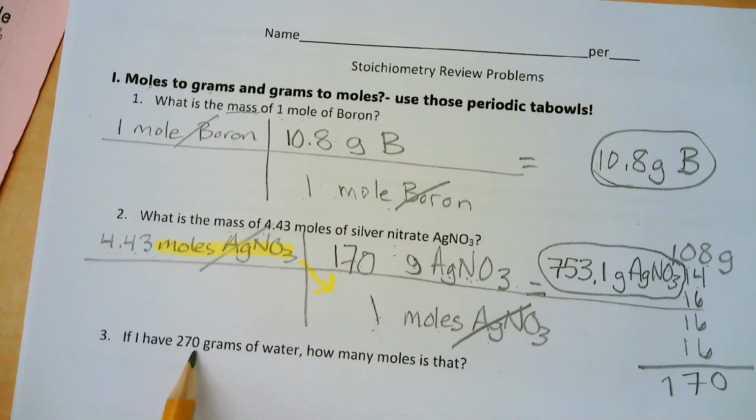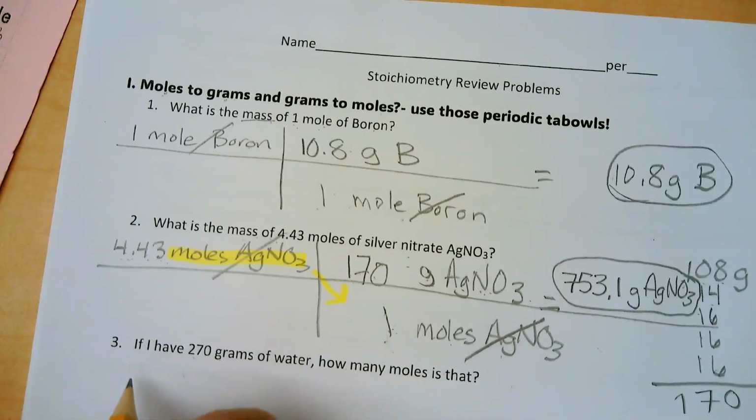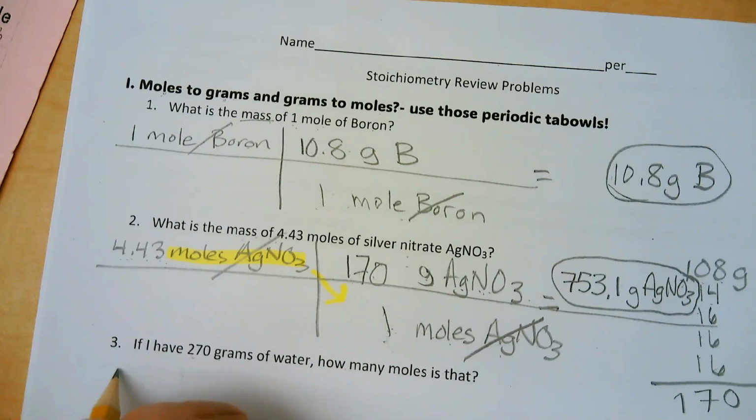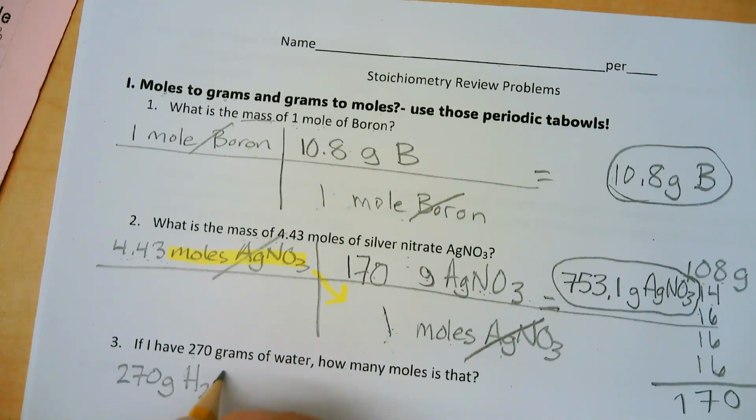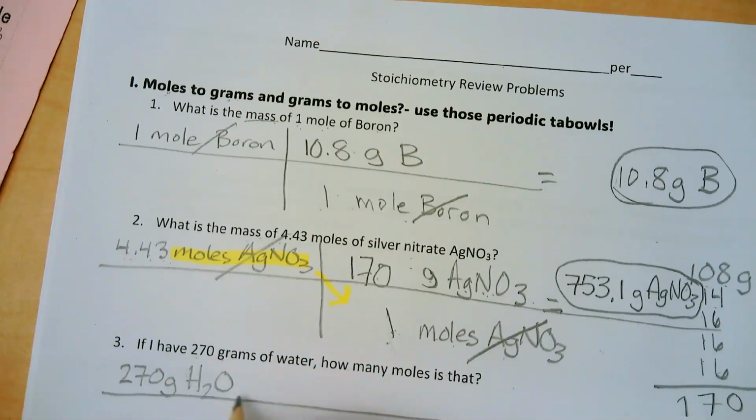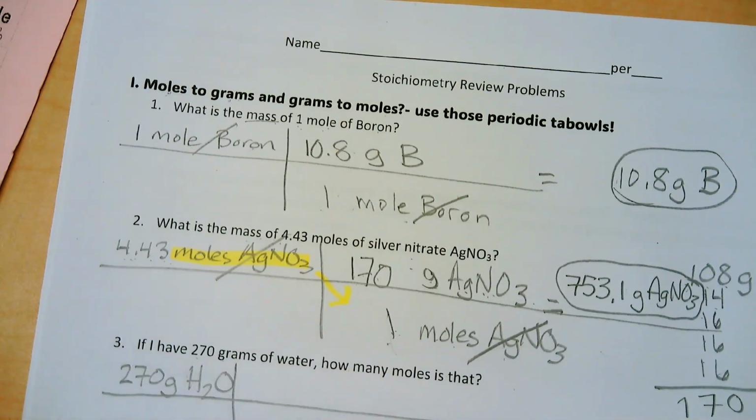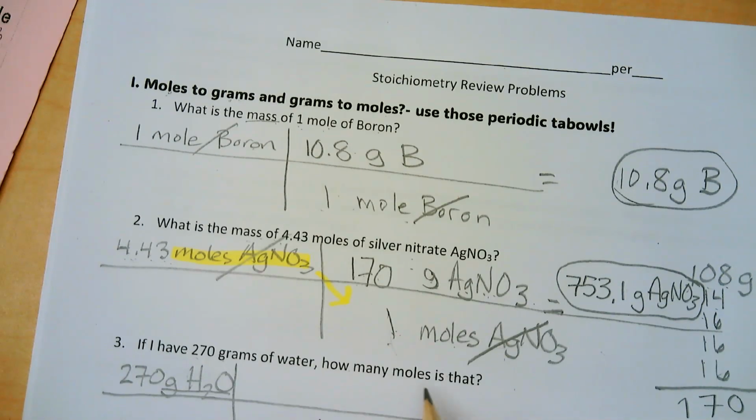If I have 270 grams of water, how many moles is that? Well, trust the process. What do we have? We write down what we have. 270 grams of H2O. So, as I said, trust the process. We take what we have here and we put it down here every single time. And so we have grams. We want to know moles. So 1 mole of H2O.